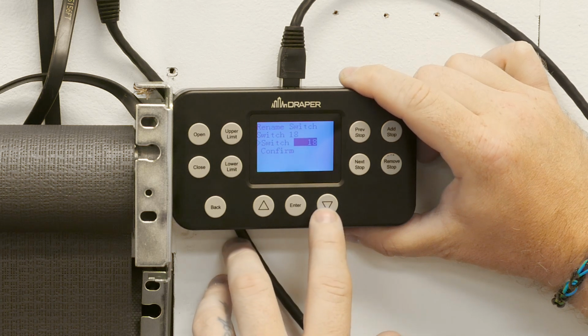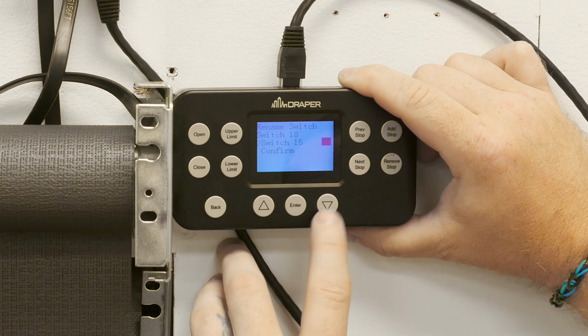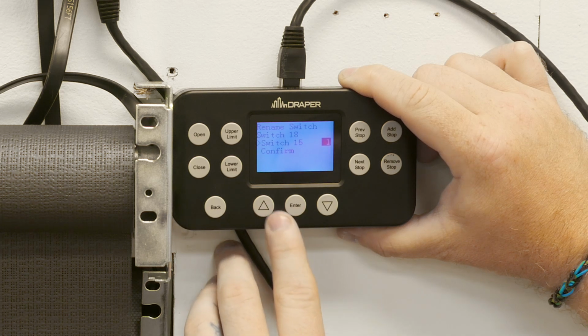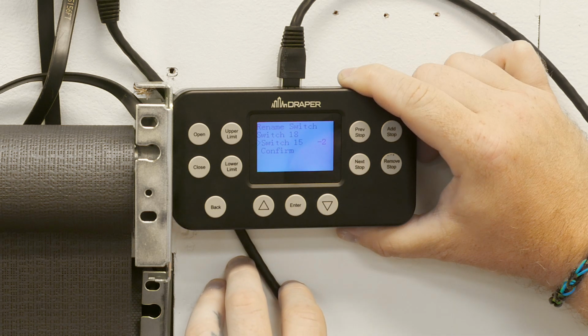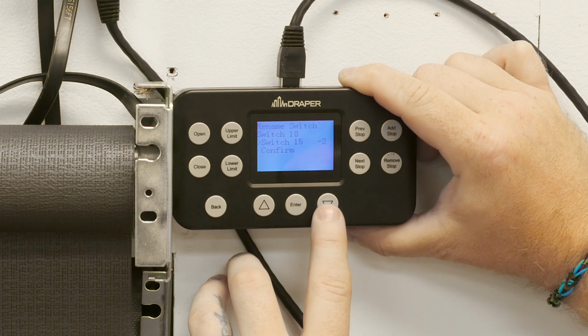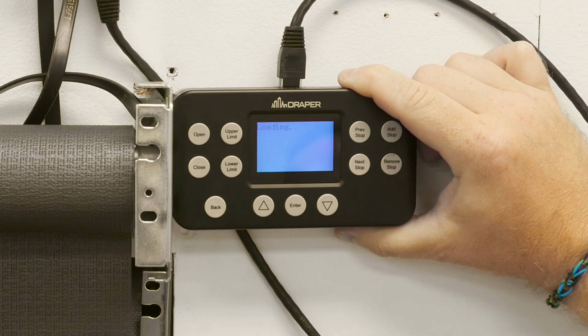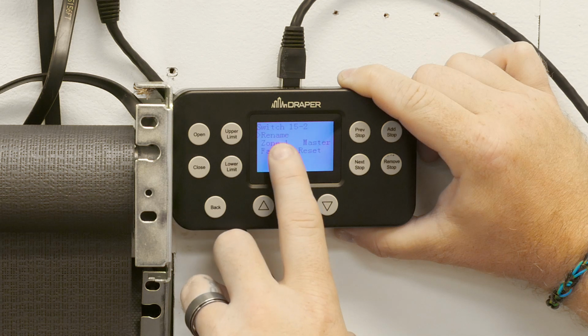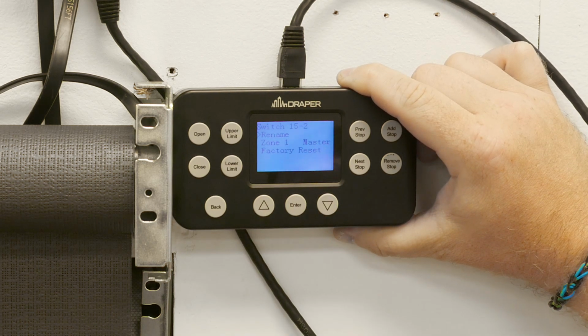So I want to change this to switch 15. And in this room I have 2 switches, so I want this to be 15-2 because this is my second switch in the line. So now I change that to 15-2. I'm happy with that. I'm going to use my down arrow, get down to confirm, hit enter. Now at the top of the screen, we can see that my switch is renamed to switch 15-2.